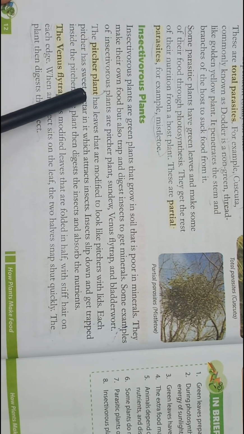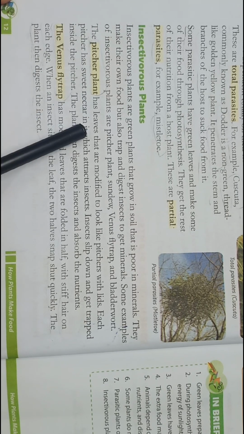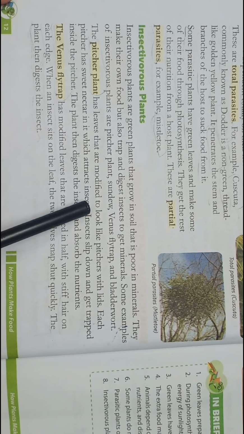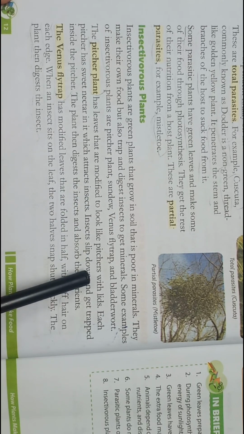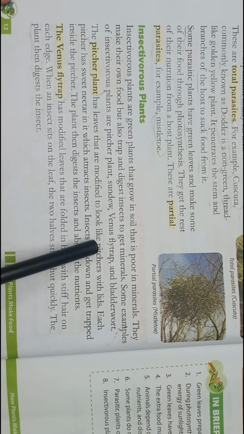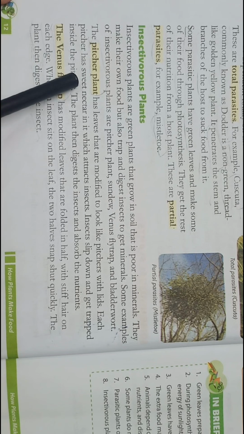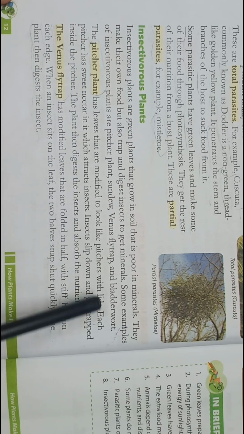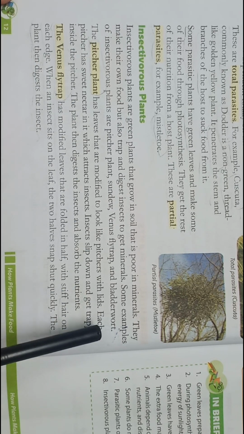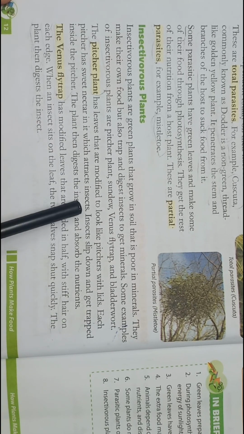The pitcher plant has leaves that are modified to look like pitchers with lids. Each pitcher has sweet nectar in it, which attracts insects.